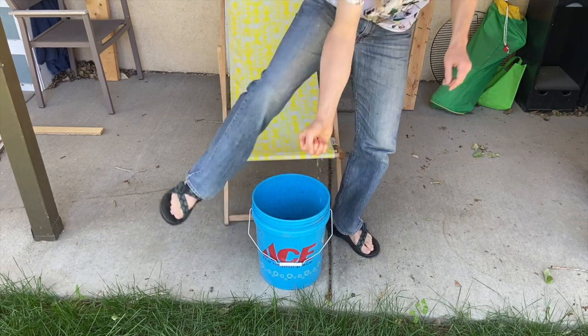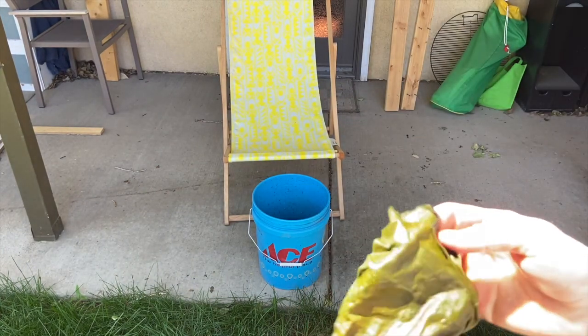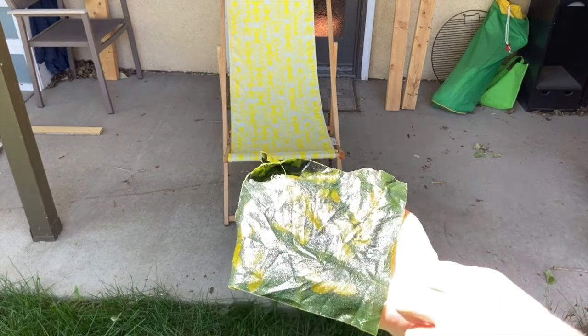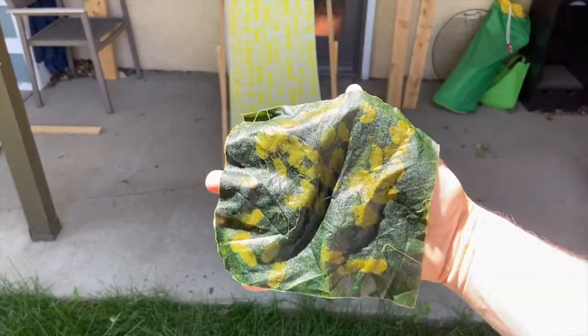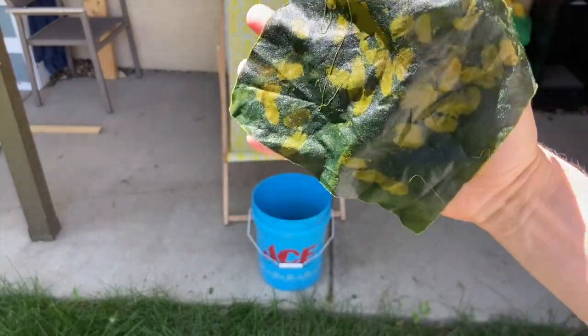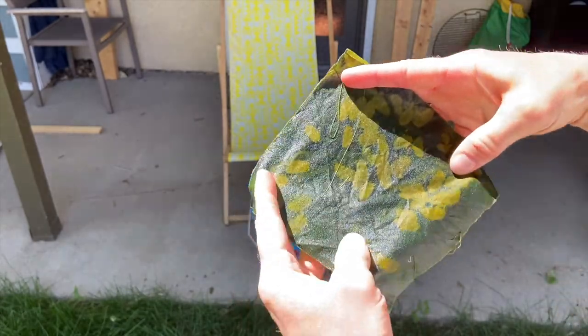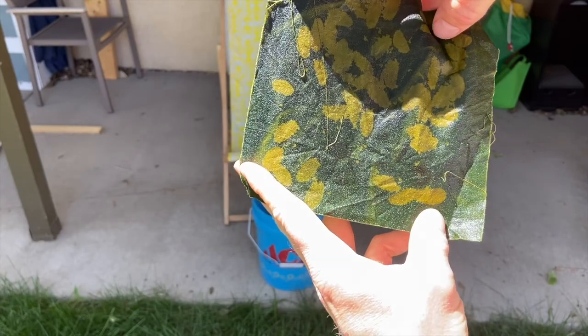Okay, that's about done. So as you see, there's the image. It's not as separated as I would want, but it's a little bit of a random pattern. So we could play around with that and try to get more separation. I think that would look nicer.